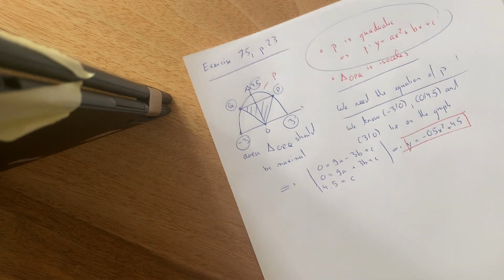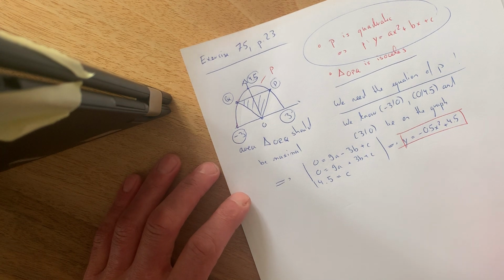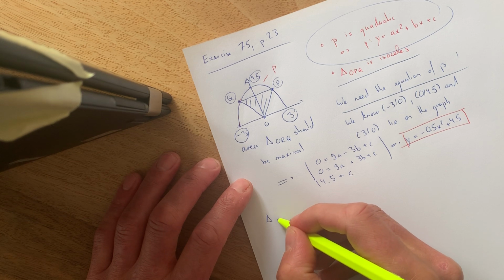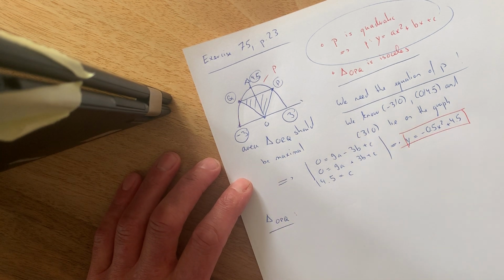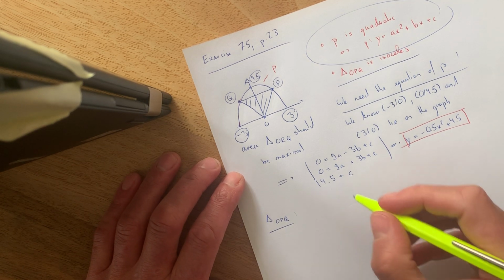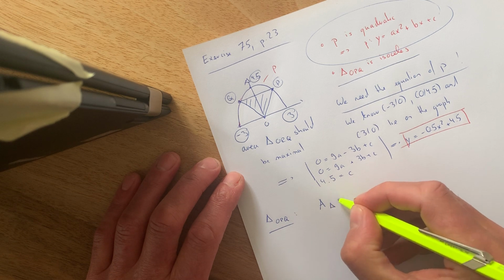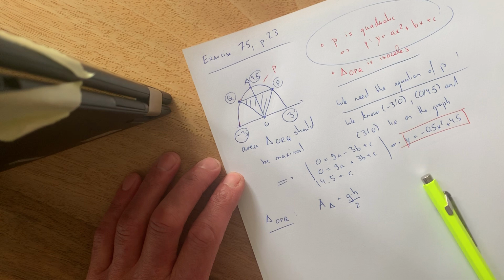Okay, so now let us consider triangle OPQ. We want the area of that triangle to be maximal. So we need to find a way to express that area somehow. First thing, the area of the triangle is given by G times H divided by 2.